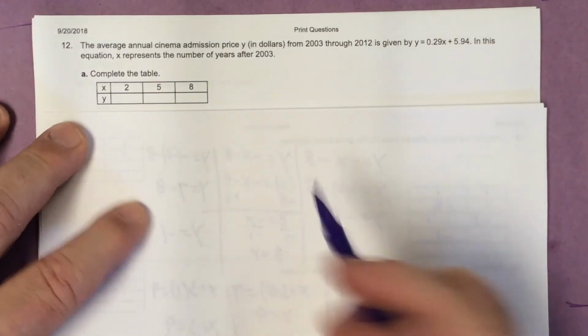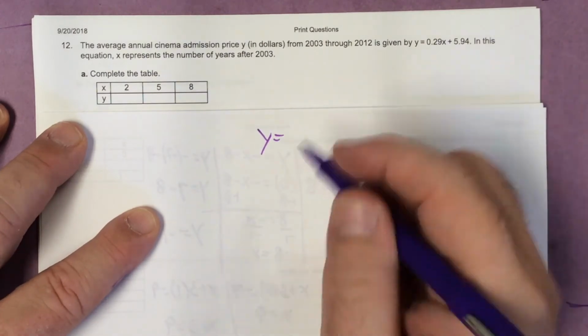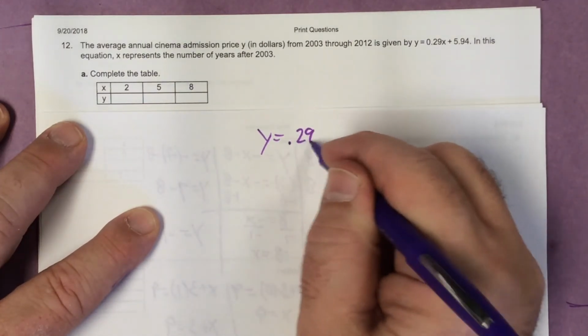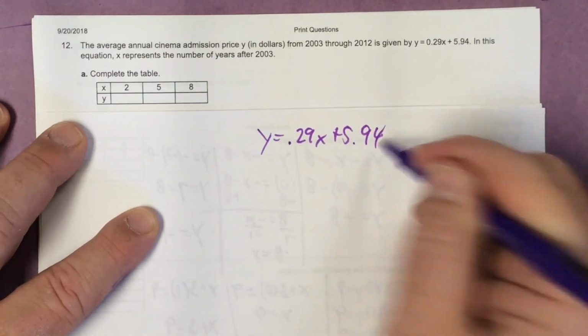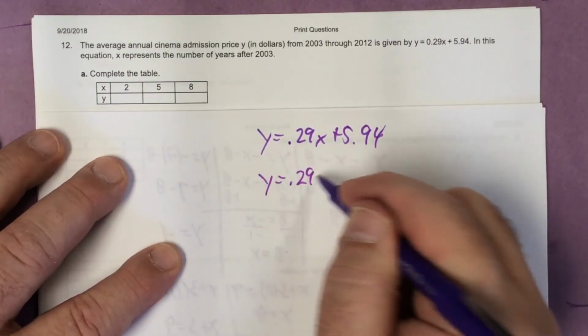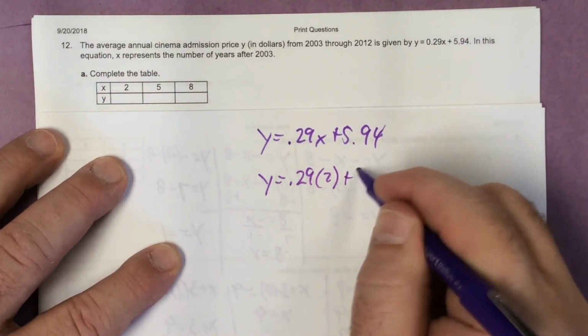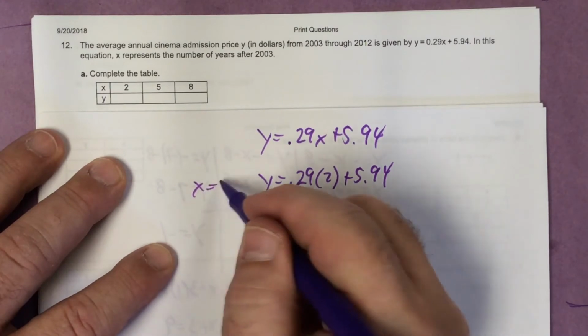So in this one, we're going to want the equation y equals 0.29x plus 5.94. So for the first one, it's going to be y equals 0.29 times 2 plus 5.94. This is when x equals 2.